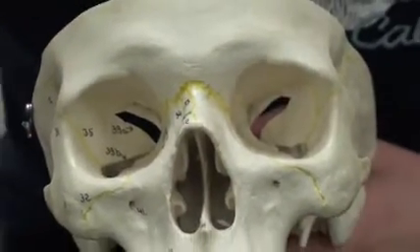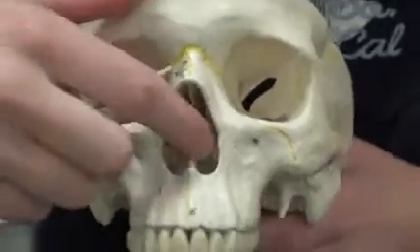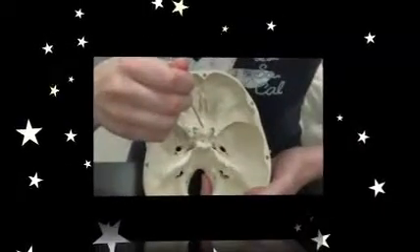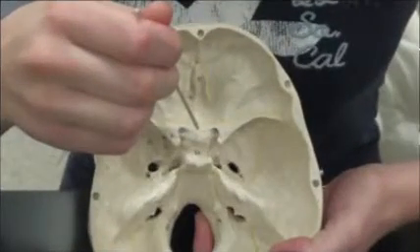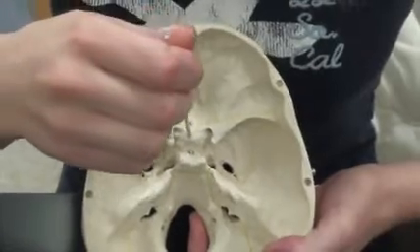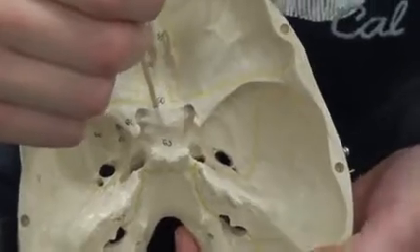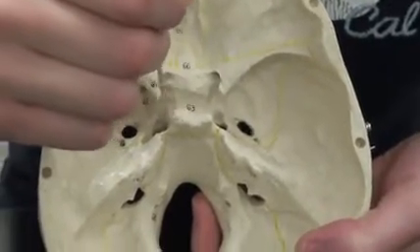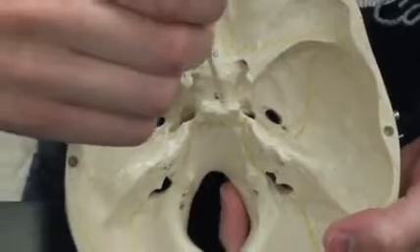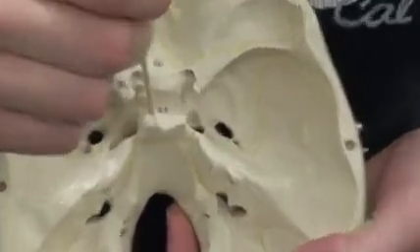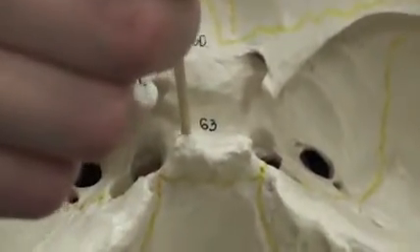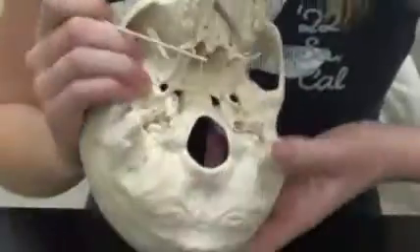And then there is the sphenoid sinus, which would be right here, but you can't see it right now because it's not broken. And then the sella turcica, I remember like people being sold saddles, like we're gonna sell you a turcica.